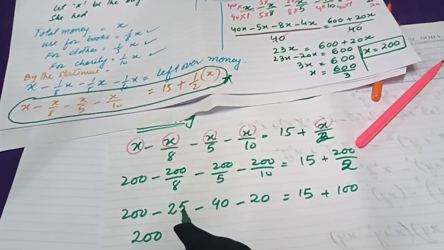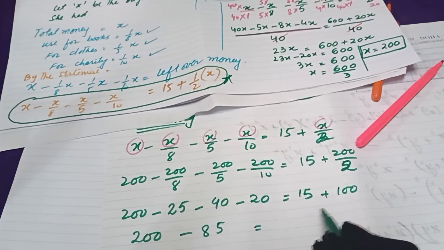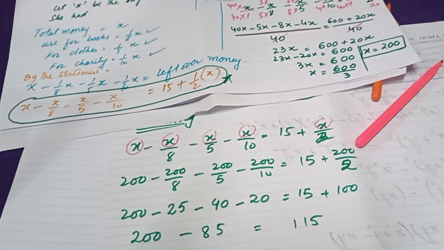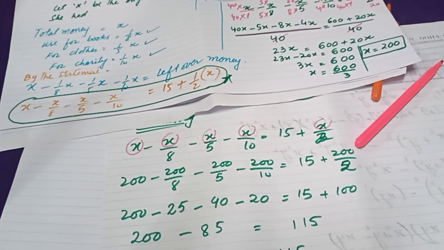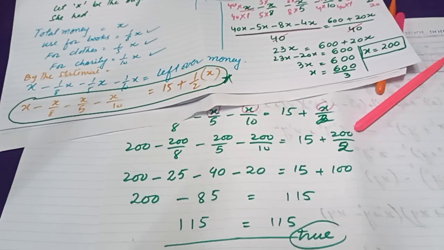Adding 25, 40 and 20 gives 85. 200 minus 85 equals 115. And 15 plus 100 is 115. So 115 equals 115. That is true. It means our calculation is correct for the money which Samina had originally.